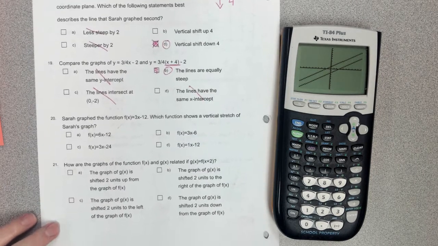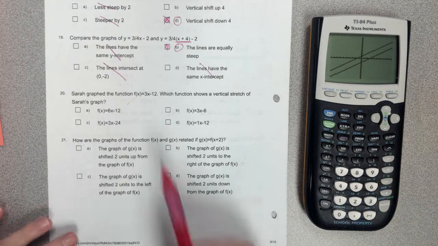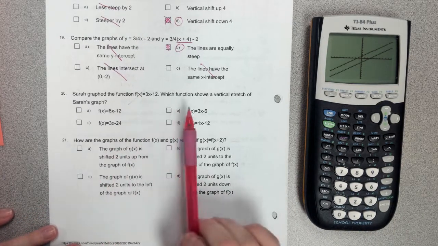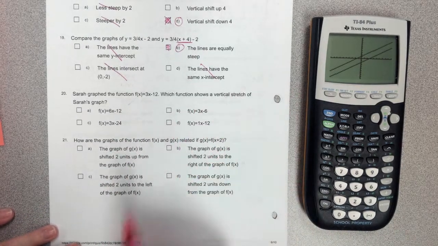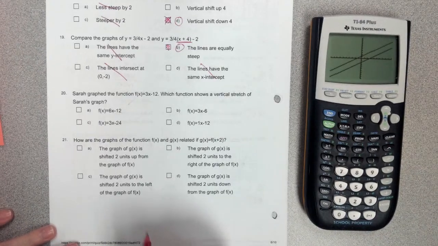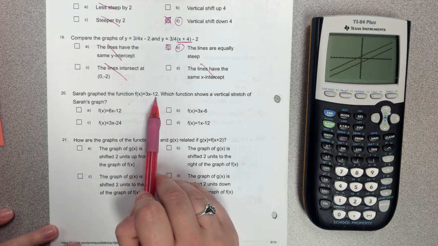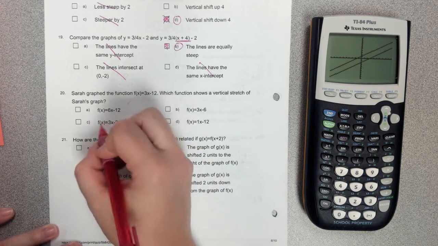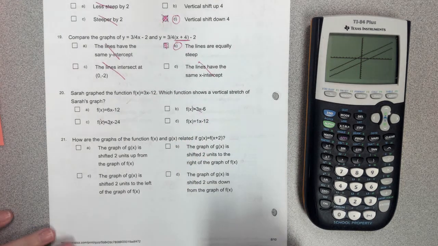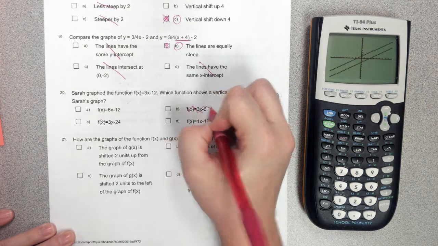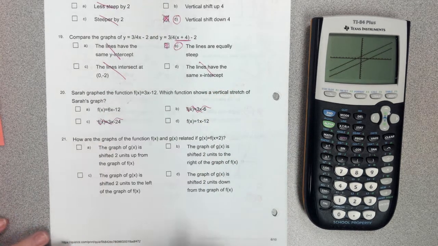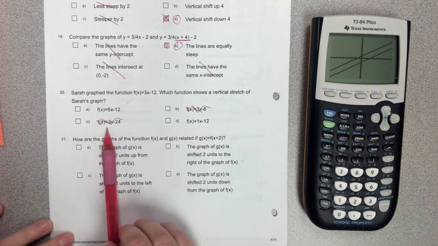Okay, let's come down to number 20 here. Miss Sarah is graphing this function, and she wants to show a vertical stretch. Well, stretch affects our slope. It does not affect our y-intercept. So this negative 12 should stay the same. That means I can eliminate B and C automatically. B and C are gone. Let me do that a little bit better. I feel like y'all can see the blue a little bit better. You may have to change back pens.